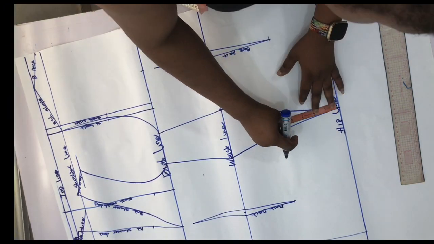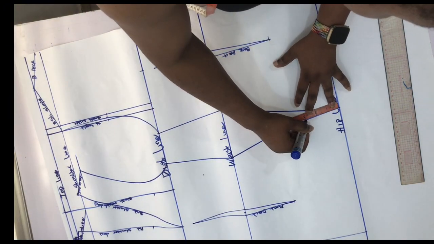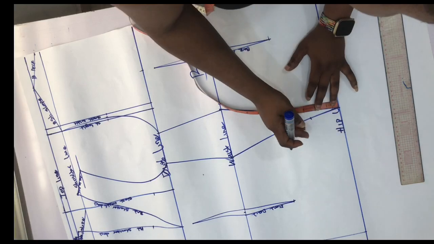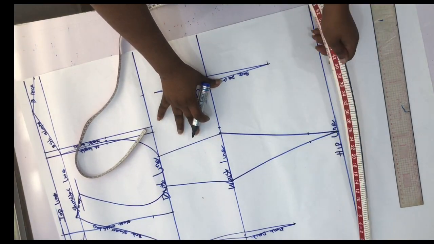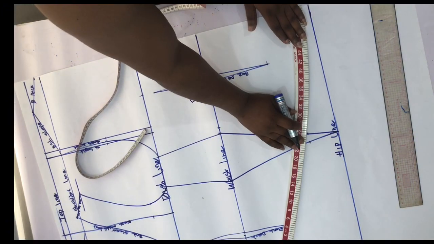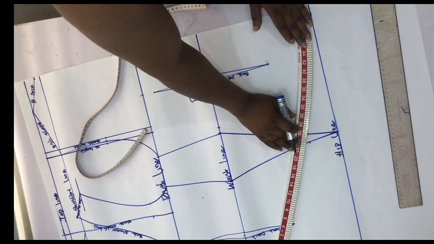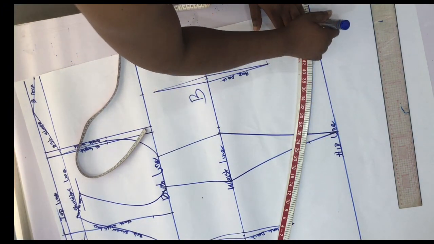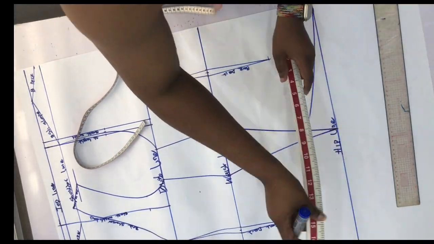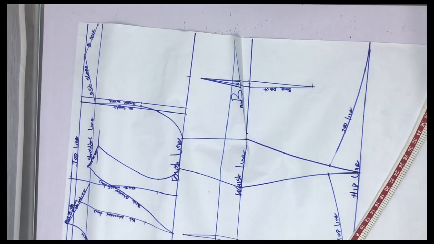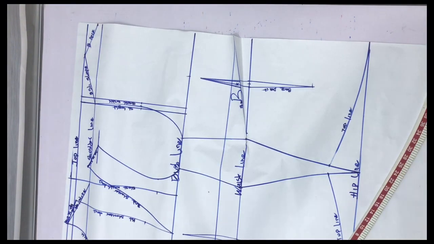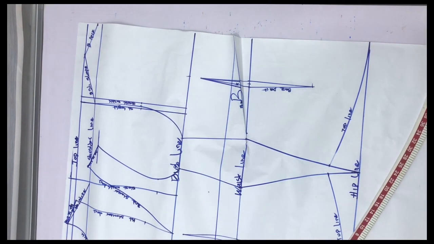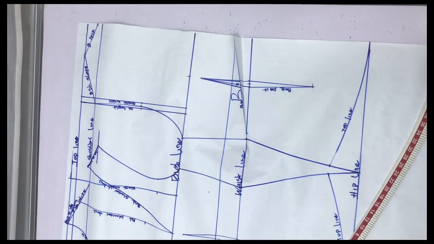So there's what we call hip shaping. Hip shaping is going to make our hip rhyme with our body. It's not supposed to be straight. So I'm going to be using my hip curve to connect it from the center back to the side. I measure 2.5 inches. So as you can see here, it is looking nice. It is coming together.